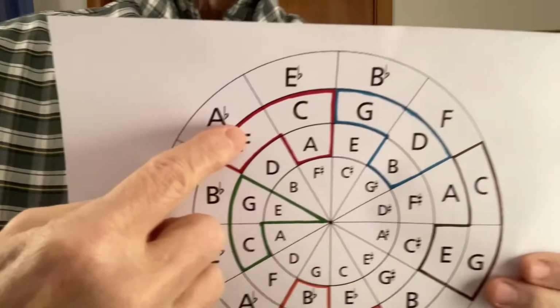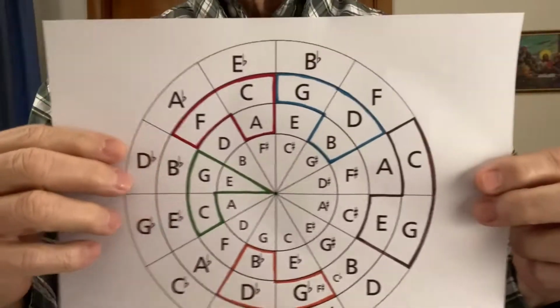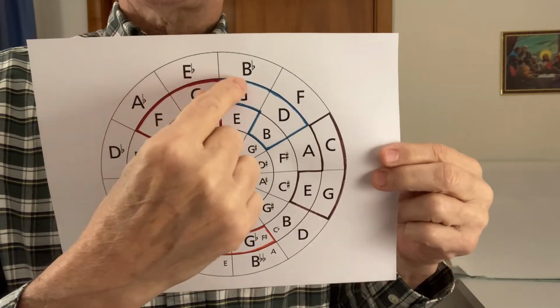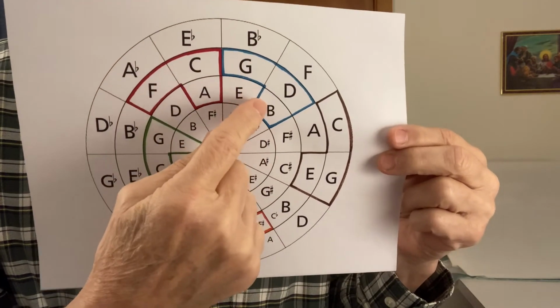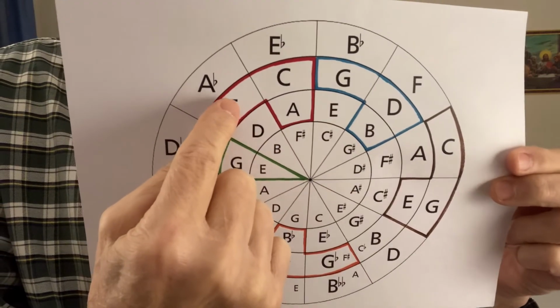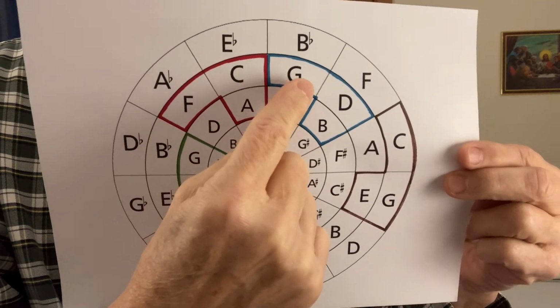Let's say you took that major chord shape. Here's a major chord shape right here. If you take that chord shape and slide it over, you get another major chord. Here you have your F major chord, here's your G major.